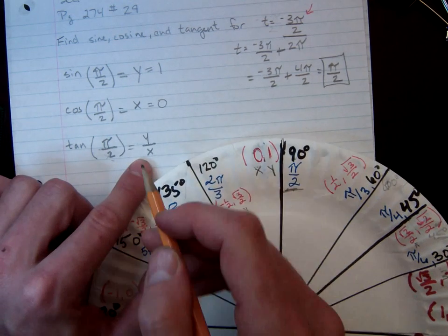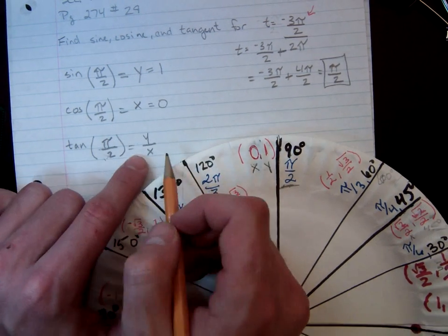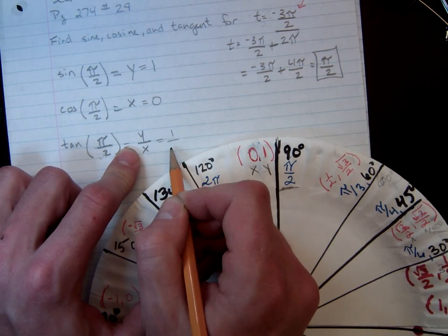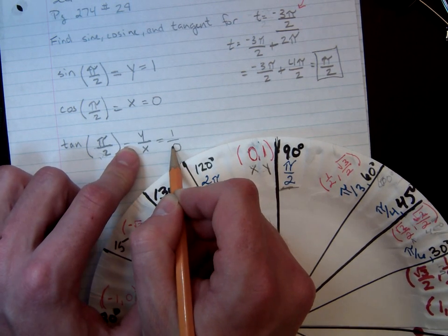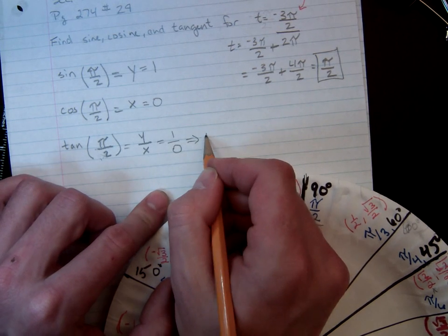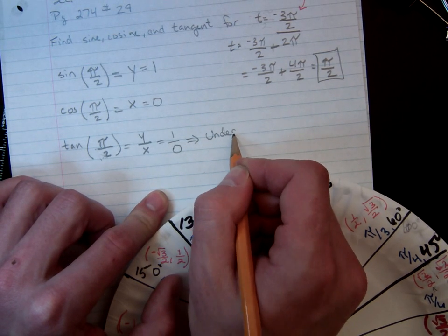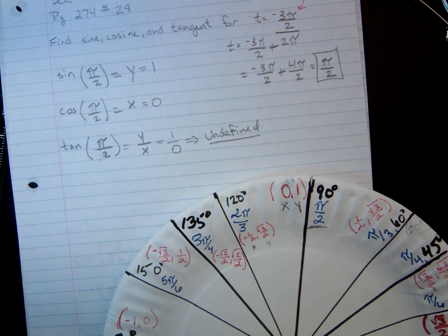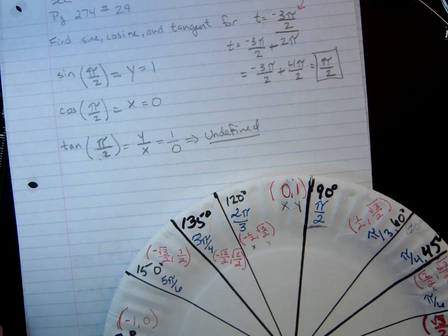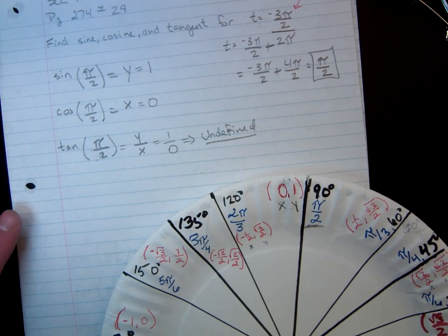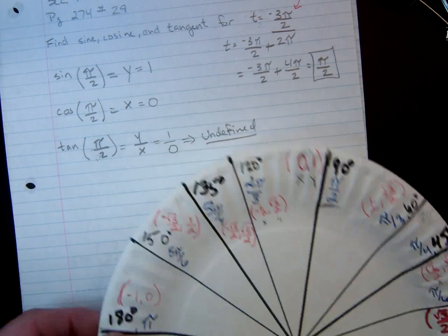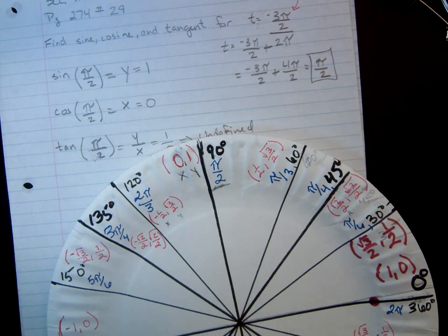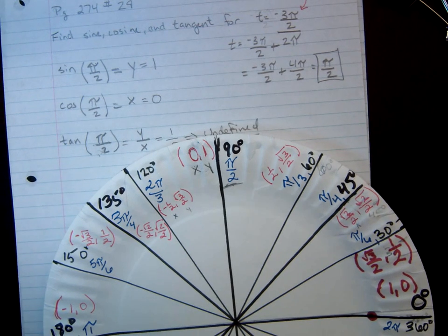And then I go to the last one, and I see tangent of pi over 2 is equal to y over x. So I take y, which is equal to 1, and put it over x, which is equal to 0. And we find that tangent is undefined at pi over 2. And we're done. So if you did take a look at number 23, you can see how much faster it is once we're familiar with our common radian and angle values.